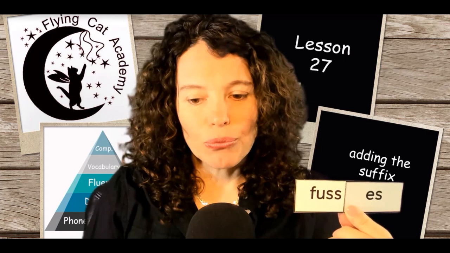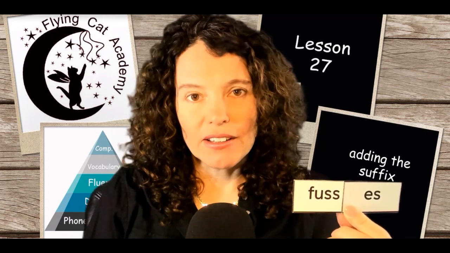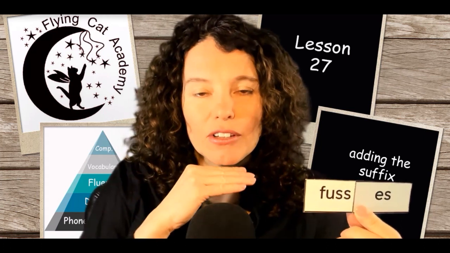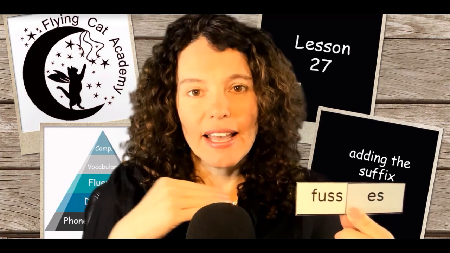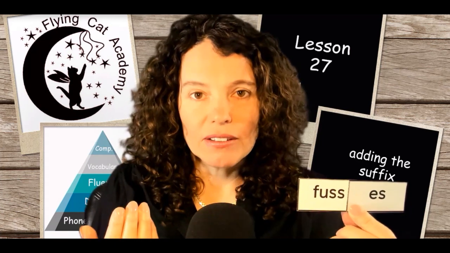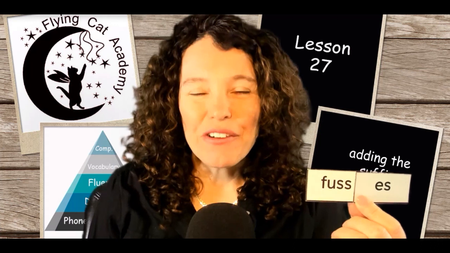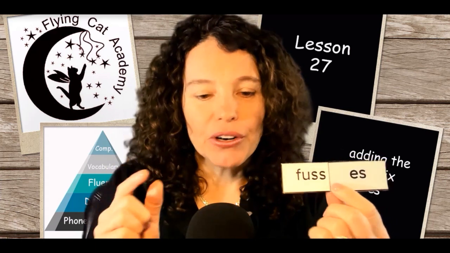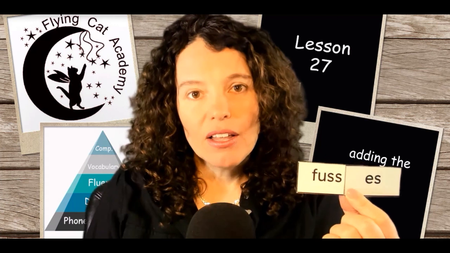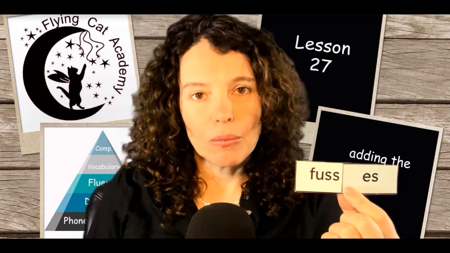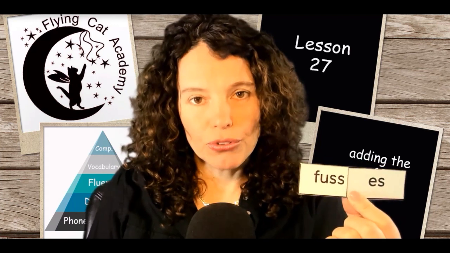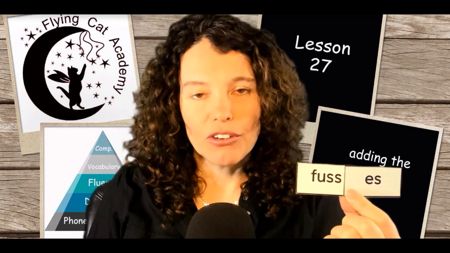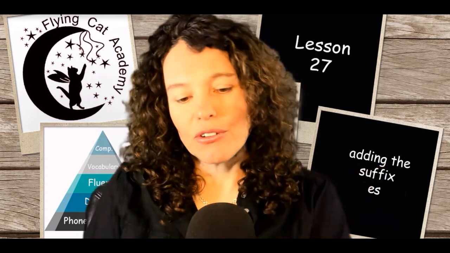The answer is when adding the suffix S creates a second syllable. So this becomes fusses. And we can't just add an S because we haven't added a syllable. Remember at the very beginning when we were learning what is a syllable? We said a syllable is a word or part of a word with one vowel pattern. So you have to have a vowel. So the E is stepping in to make this a syllable because we have two syllables when we create the S situation. So that's what is going on there.